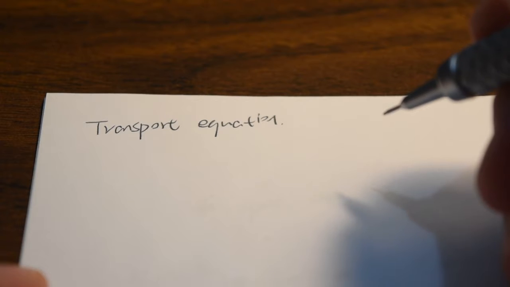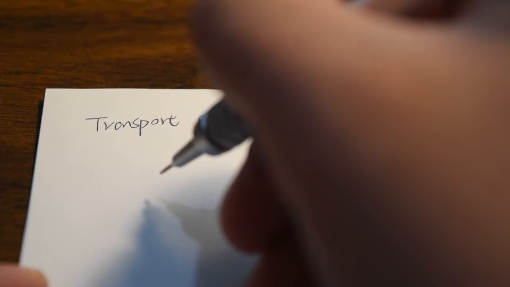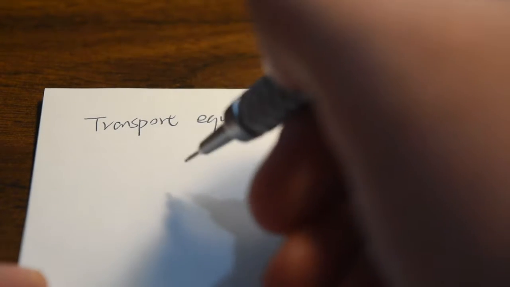Hi, our topic is the transport equation. And what is the transport equation? The transport equation describes how a scalar quantity is transported in a space.